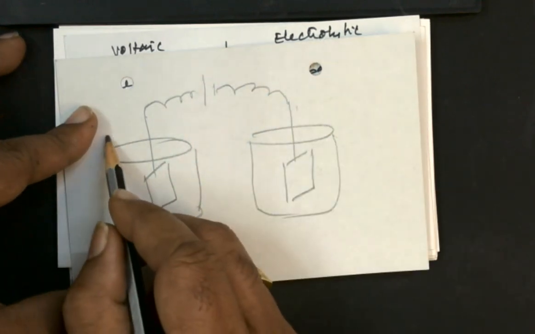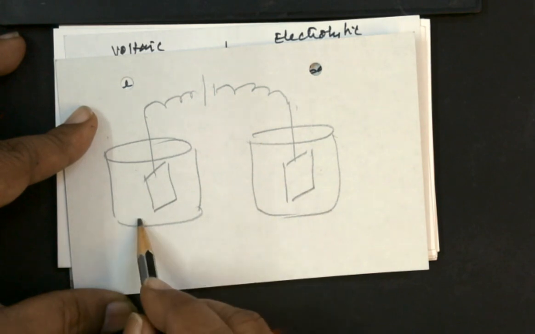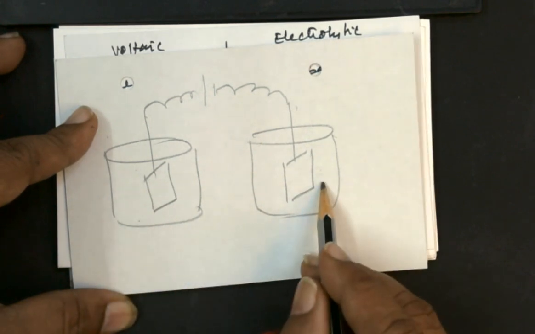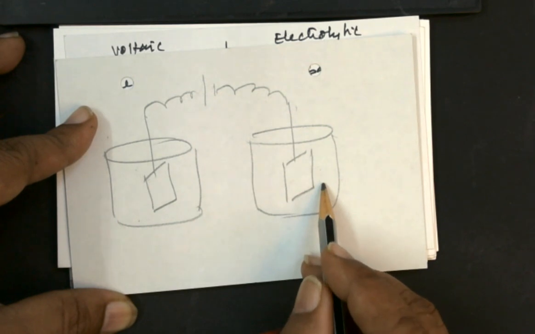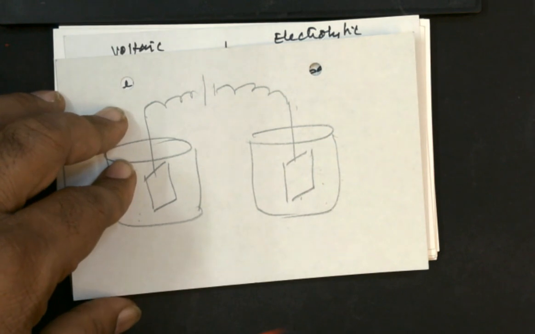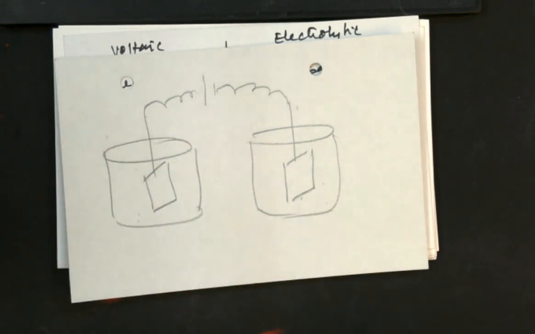Suppose if it is anode, the electrolyte here is called anolyte. If it is cathode, the electrolyte present here is called catholyte. So this is anolyte, this is catholyte. What is electrolyte? Any chemical, or any acid or base or salt, in molten form or in solution form, that can be conducting current. That is very important.